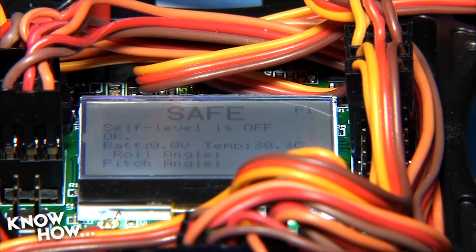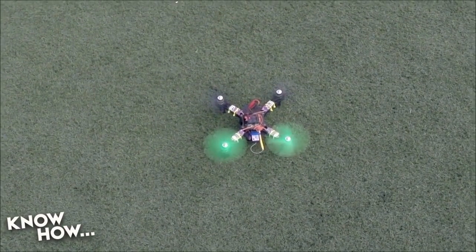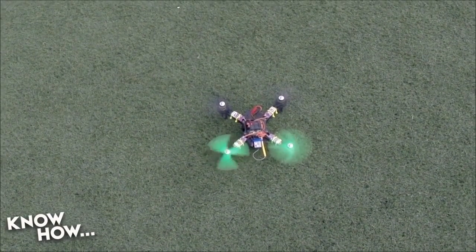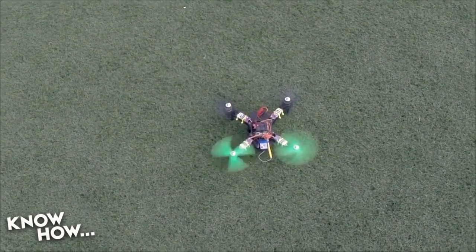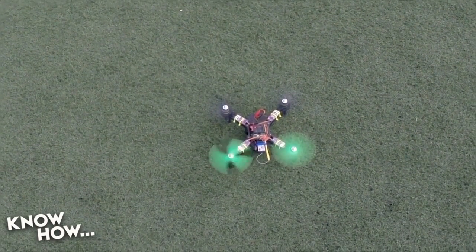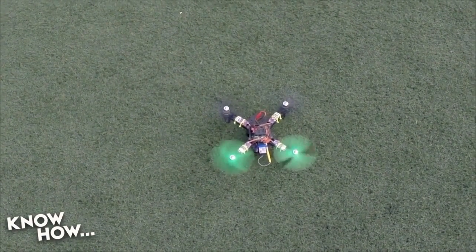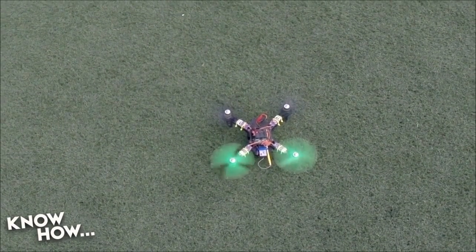Toggle your auxiliary channel number 5 and see if the self-level turns on and off. You'll want self-leveling off for the following test. Take a few steps back, then give your quad about 20% throttle. You want to spin up the props but not take off. If you start to leave the ground, reduce throttle. Look for any uncontrolled vibrations or wobbles.